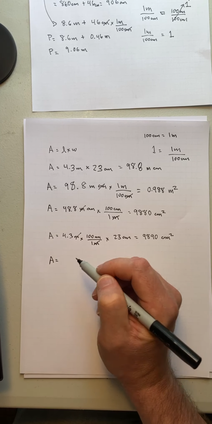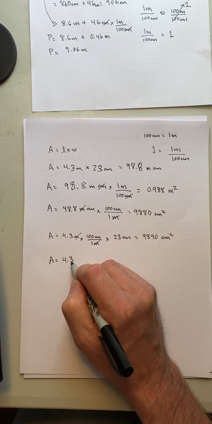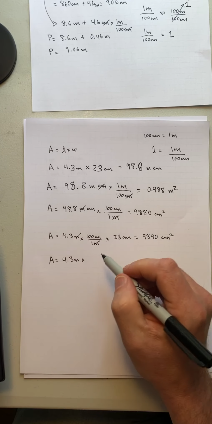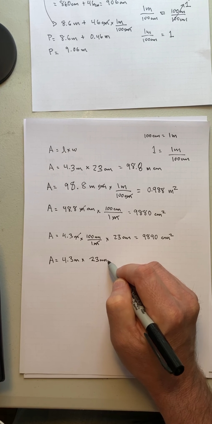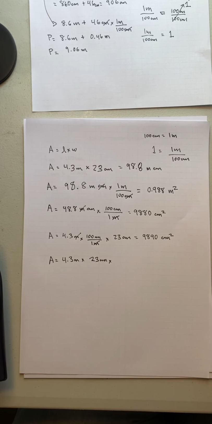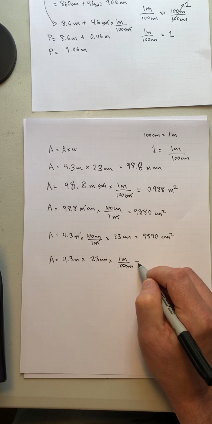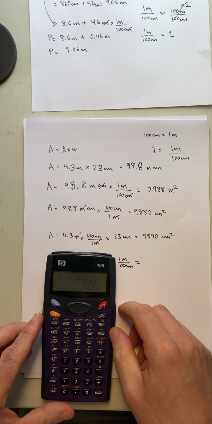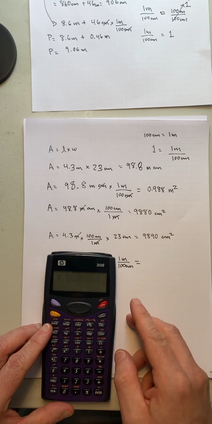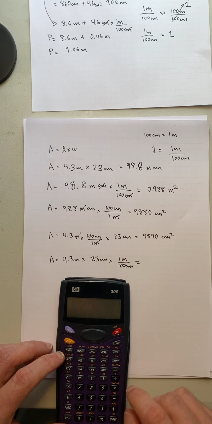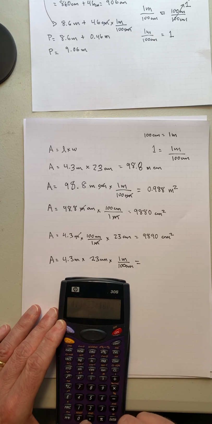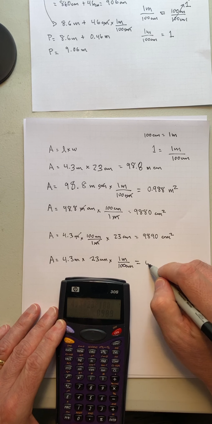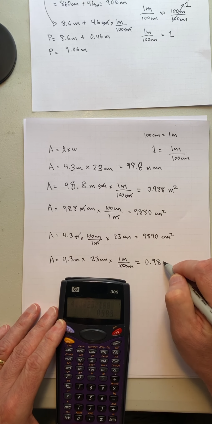Another way to do it is this way. 4.3 meters times 23 centimeters times a conversion factor to convert centimeters into meters, which is going to be 1 meter divided by 100 centimeters, equals, I can use my calculator again, 4.3 times 23 divided by 100 equals 0.989.